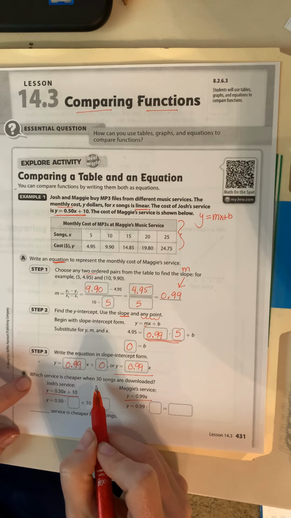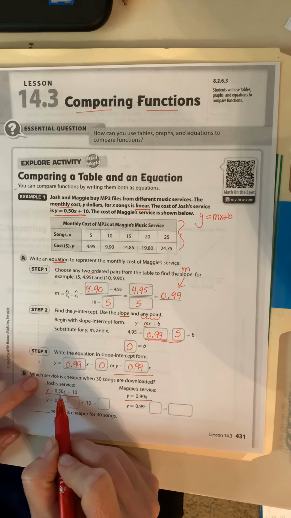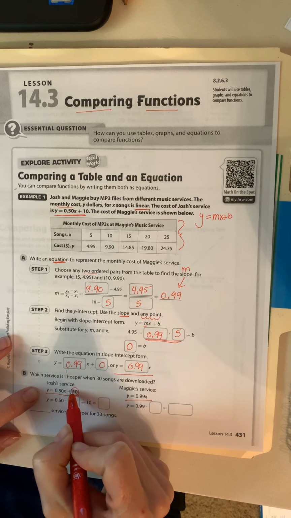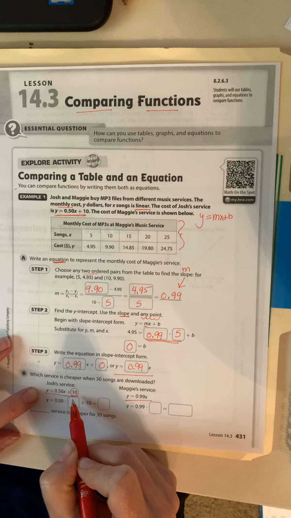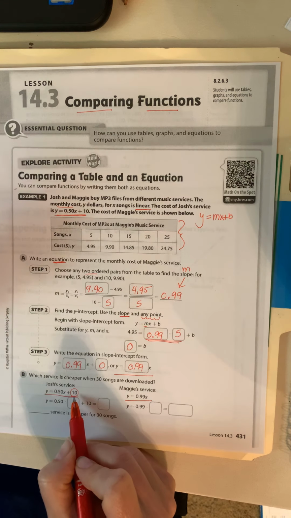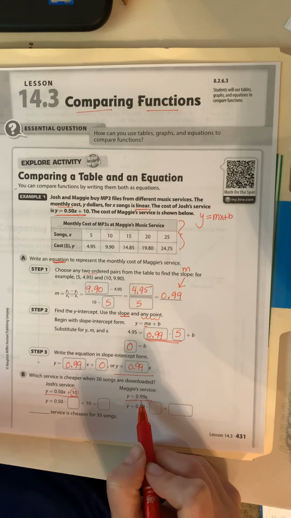Now if we stop here for a second, this is saying that Josh's service costs 50 cents per song. Maggie's service costs 99 cents per song. It seems like Maggie might be more expensive, but notice Josh also has to pay this initial $10 fee, meaning no matter how many songs he downloads, he's got to pay 10 bucks. Once he's paid the 10 bucks, each song is only 50 cents. Maggie doesn't have an upfront fee, but she does have to pay 99 cents per song, okay?